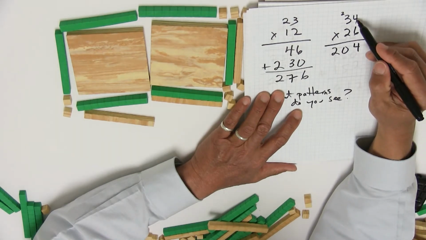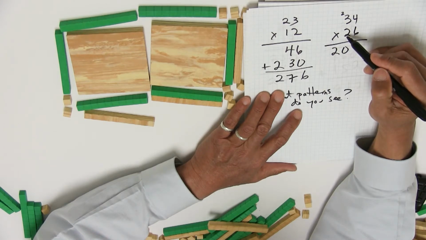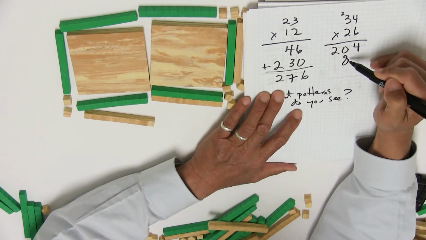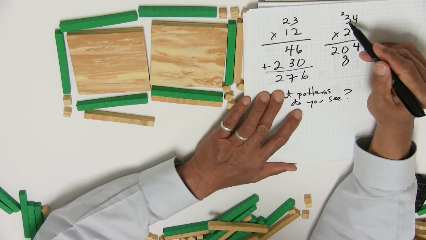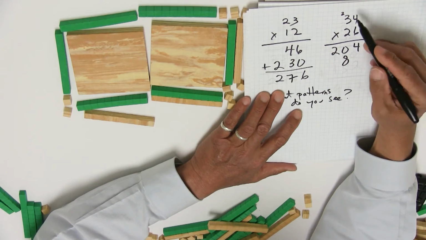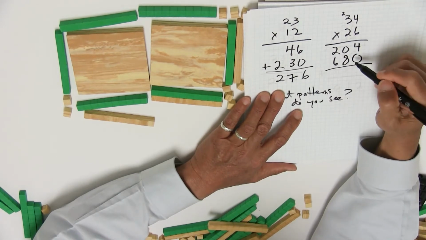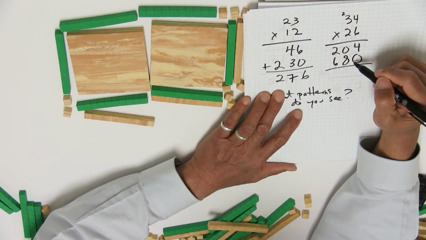Now I'm going to multiply 4 ones times 34 times 20. I'm going to multiply 4 ones times 2 tens, which is 8 tens. I'm not going to put it here because it's 8 tens. If I put the 8 here, that's going to be 8 ones. It's 8 tens. That's why I have to put the 8 there. 3 times 2 is 6, and it's tens times tens, which is hundreds, so that's 6 hundreds. And I'm going to put a 0 here to help me remember that this answer is 680, not 68.